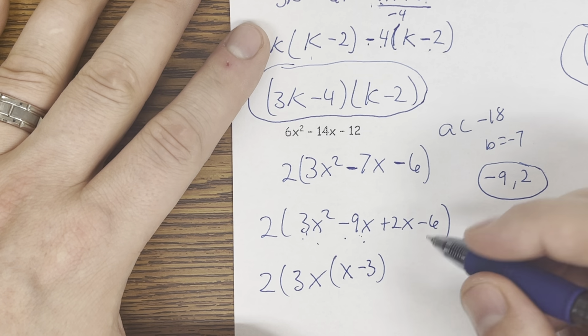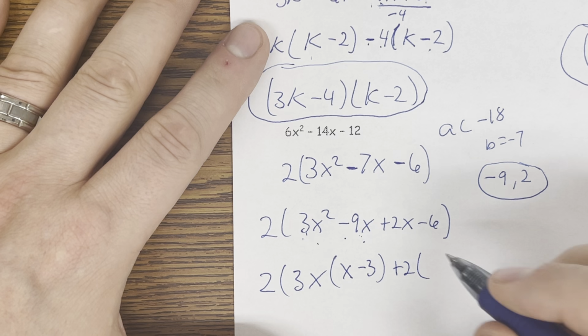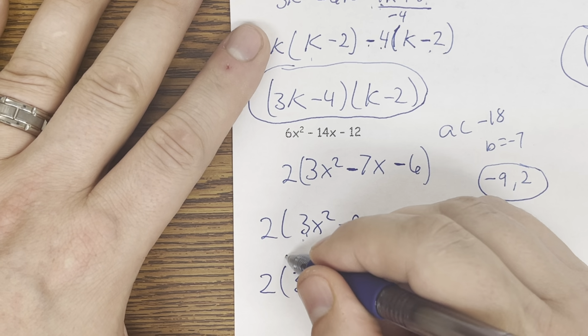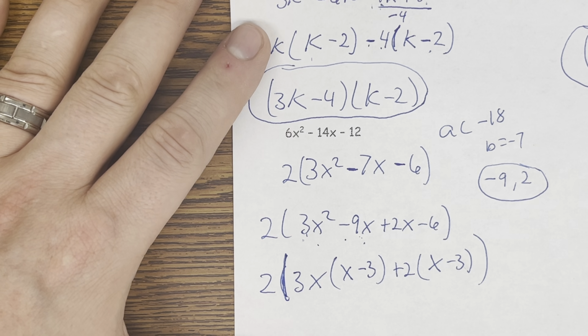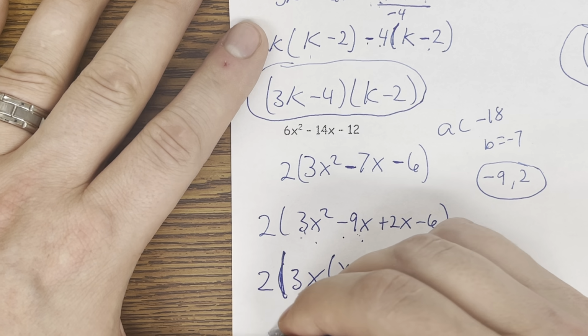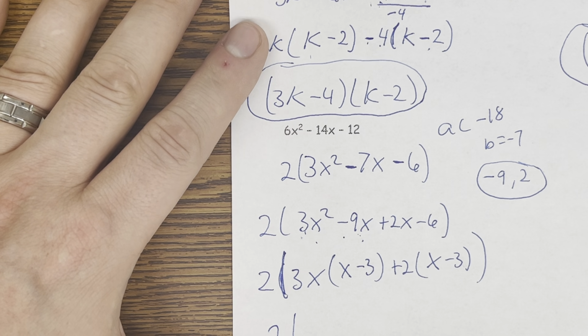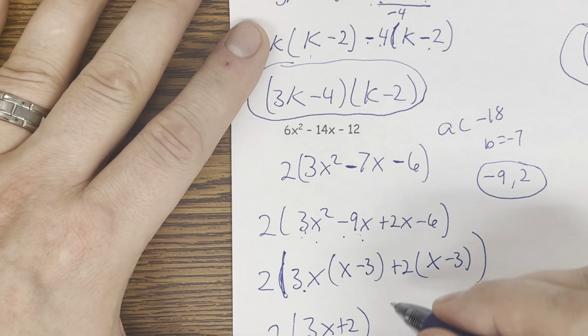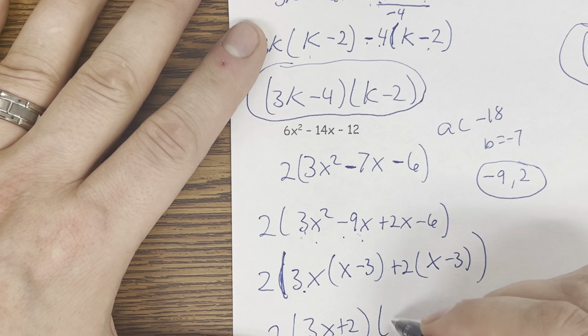GCF for the second two is 2, so we're taking out a plus 2. Left inside would be x minus 3. And we got it. So this big set of parentheses, because we're still multiplied by 2. Now I can rewrite 2 parentheses. First set is 3x plus 2. And our second set would be x minus 3.